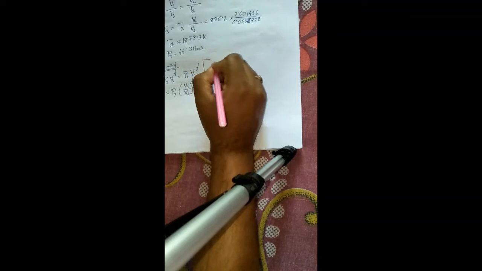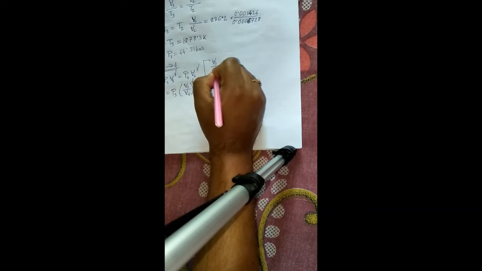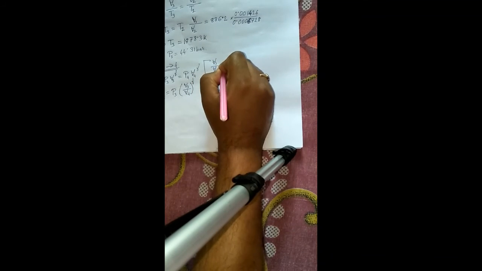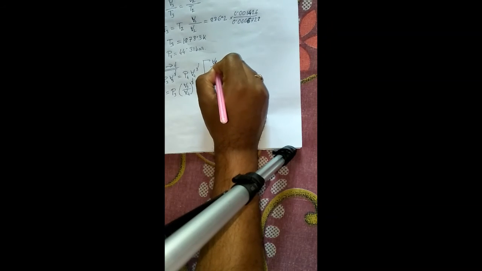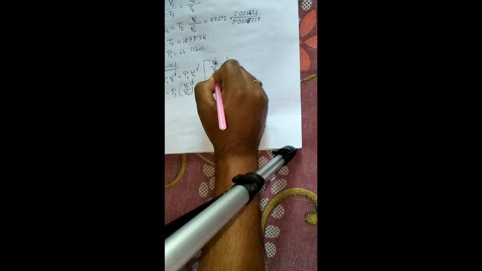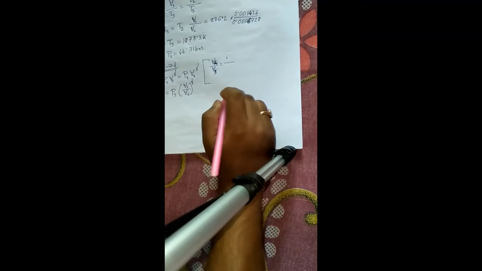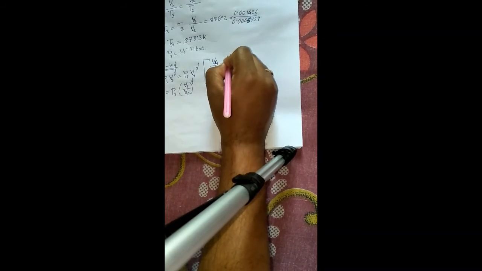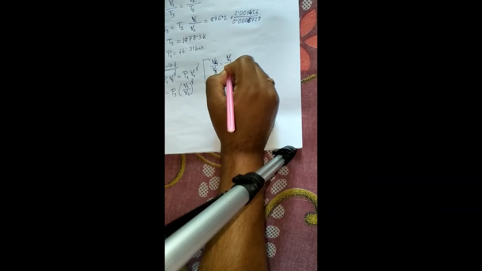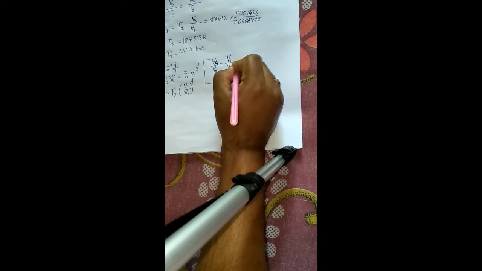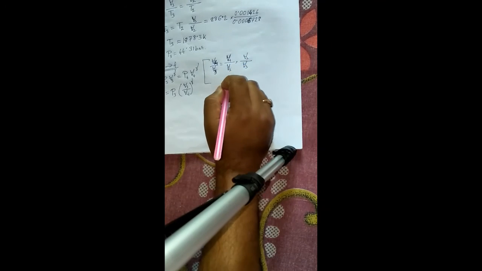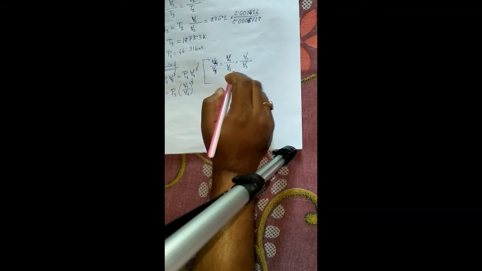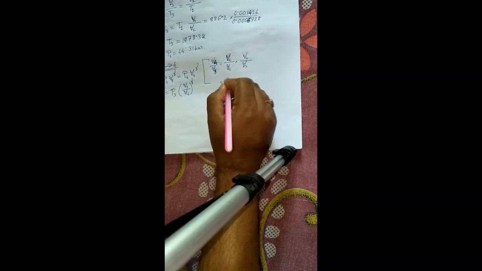Here this is a small thing, that is V3 by V4. We can write, sorry, V4 by V3. Let's reverse it. V4 by V3, we can write V4 by V2 into V2 by V3, and this V4 is equal to V1.